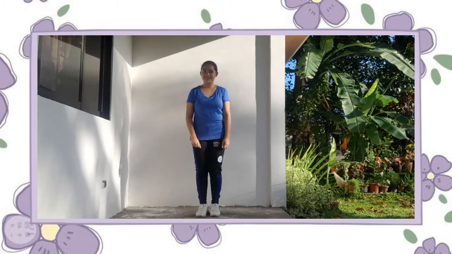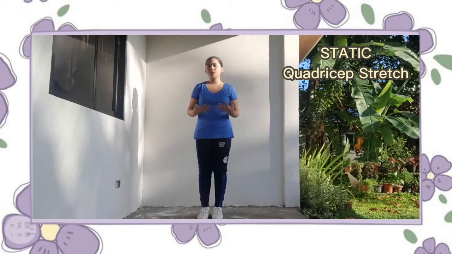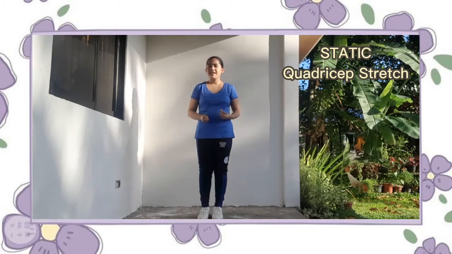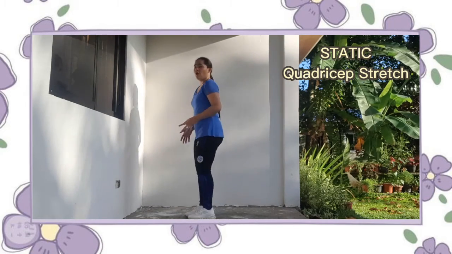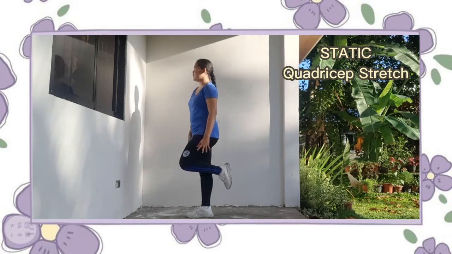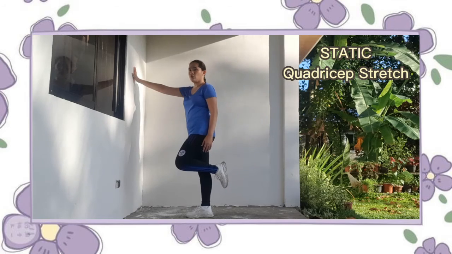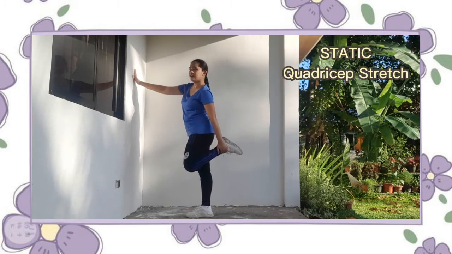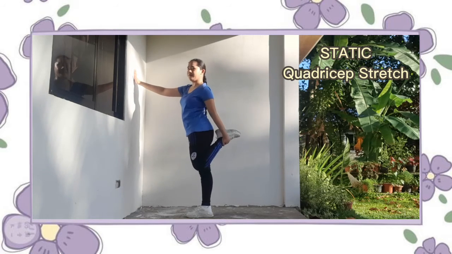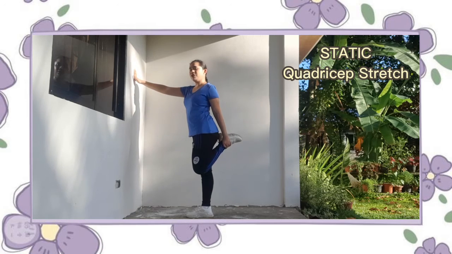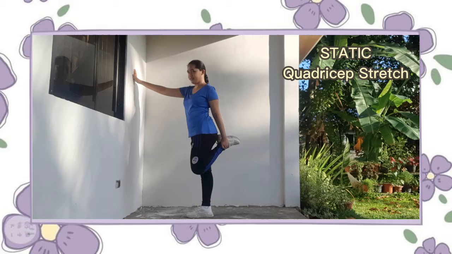Now, let's start. The first example that we are going to execute is the quad stretch or the quadricep stretch. So, we're going to stand on one leg only. And for balance, we can also use a wall for support so we won't fall down. We're going to pull our ankle up towards our glutes in an open hip angle. So we are going to hold this position for about 30 seconds.